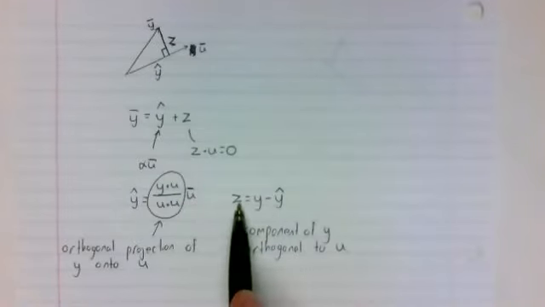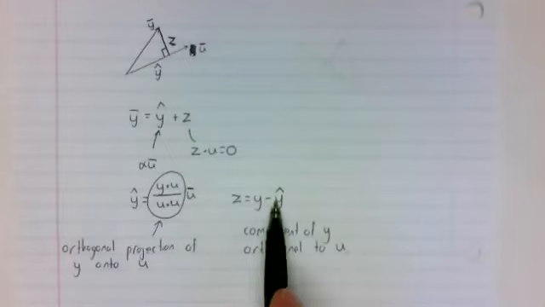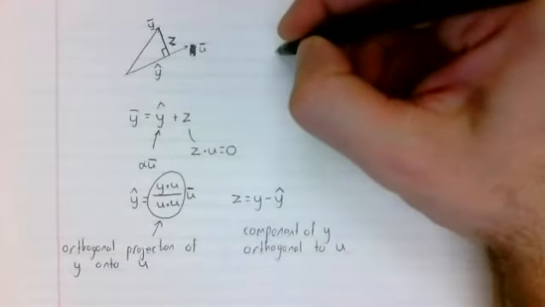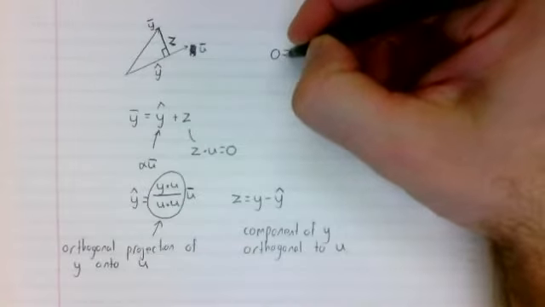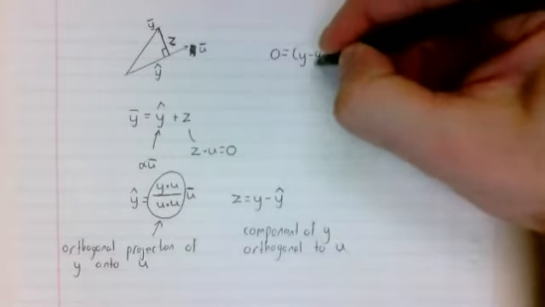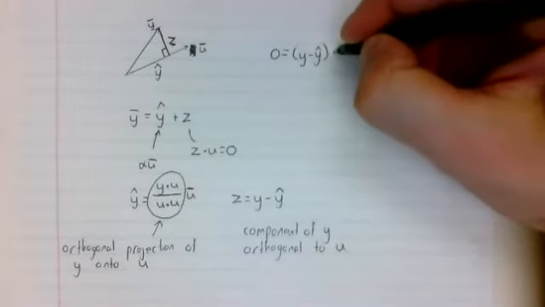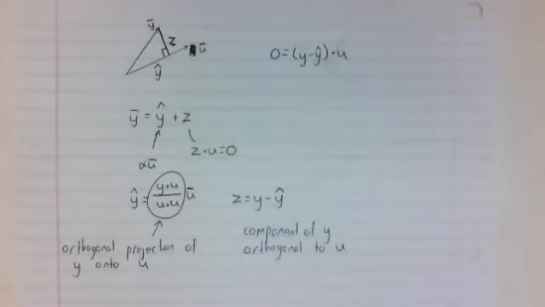Well, for z equals y minus y hat to be orthogonal to u, 0 has to be y minus y hat dot u.